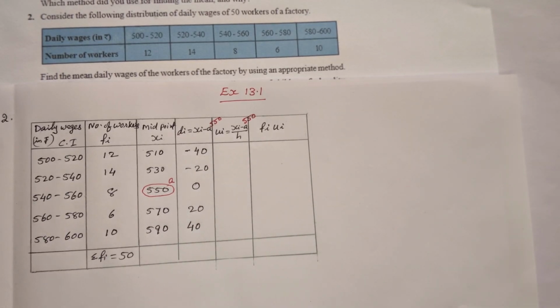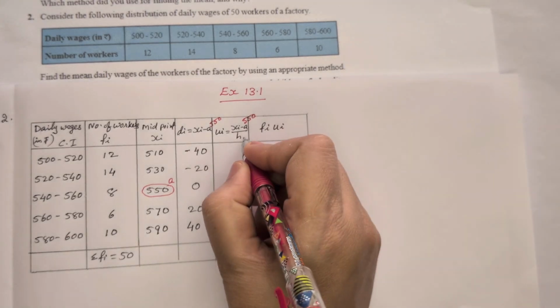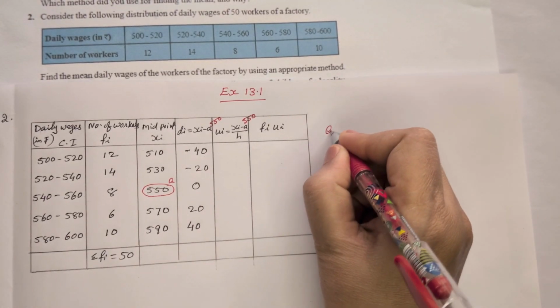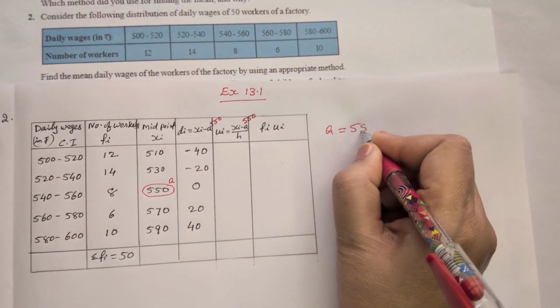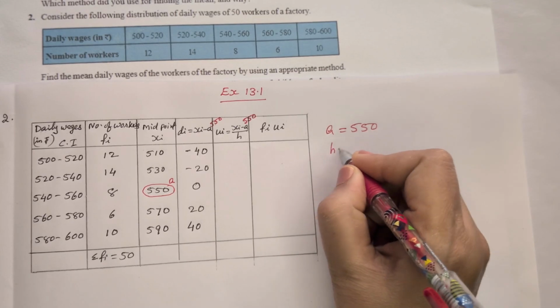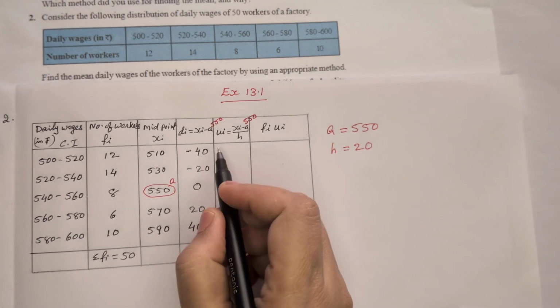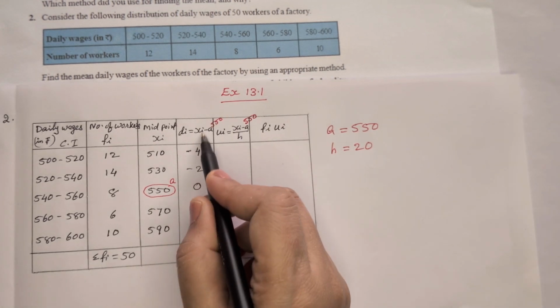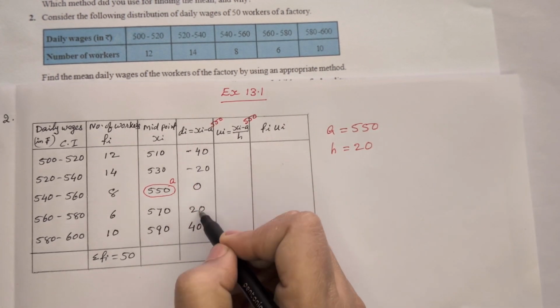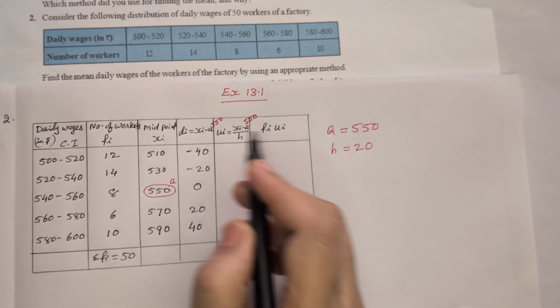Now next, xi minus A by h. Here we have taken A equal to 550 and h equal to 20. In place of h we divide by 20. So xi minus A, which we already got, divided by 20.